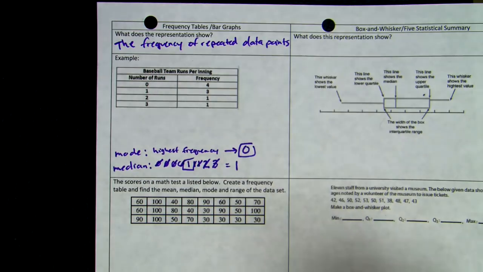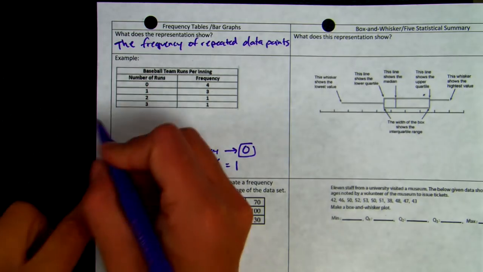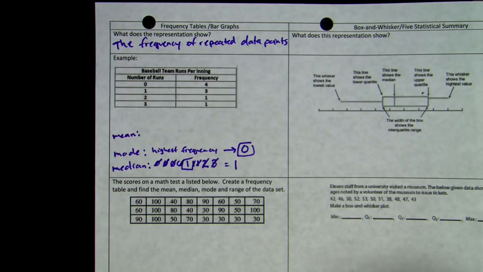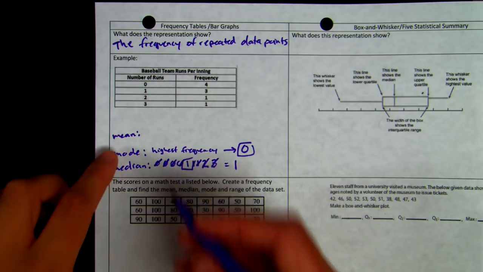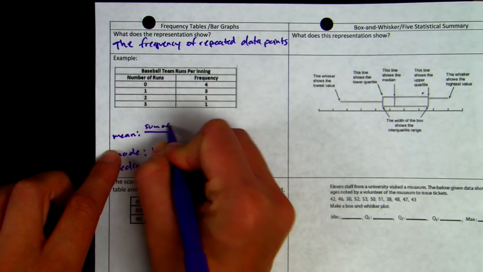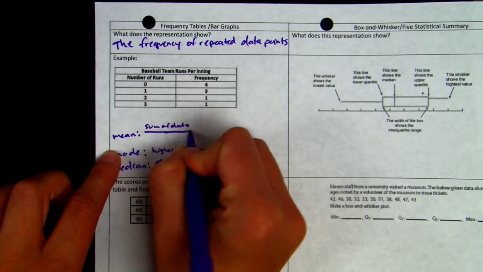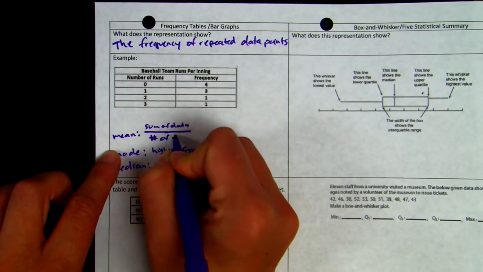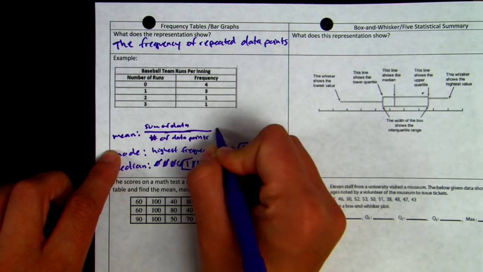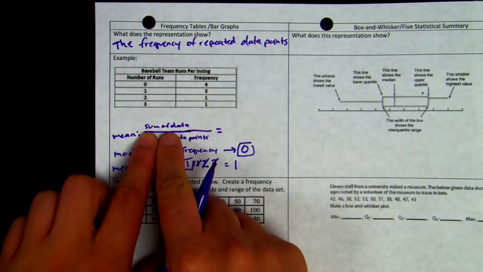Okay, the last one we're going to calculate is mean, and I think this is the trickiest one, but if you really understand what mean means, then it's a little easier to calculate. So mean is the sum of data over the number of data points. Okay, the sum of data over the number of data points. Well, let's find the sum first.